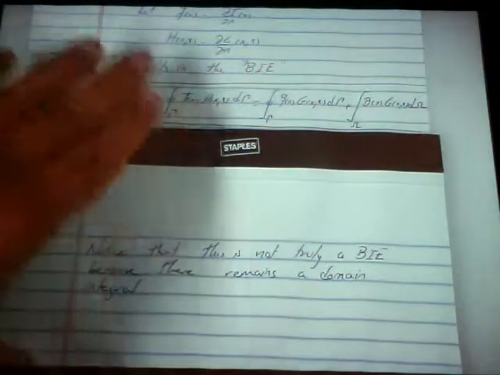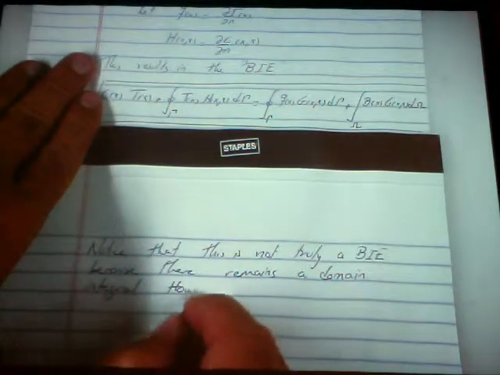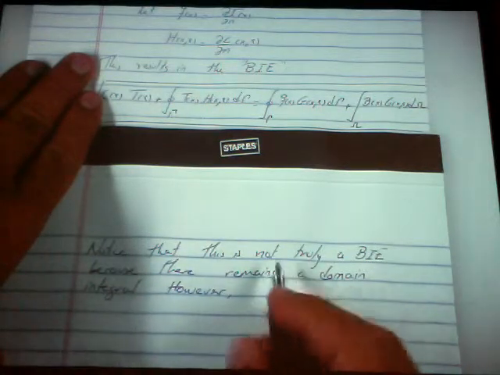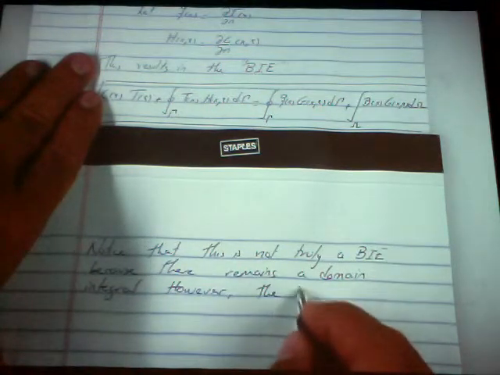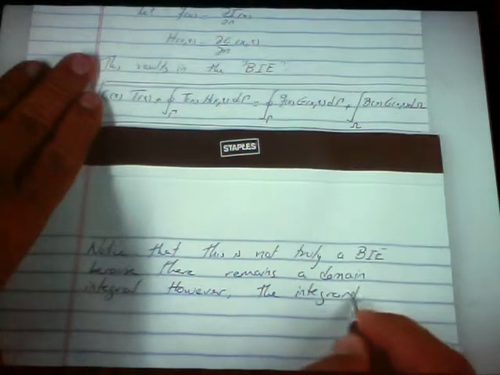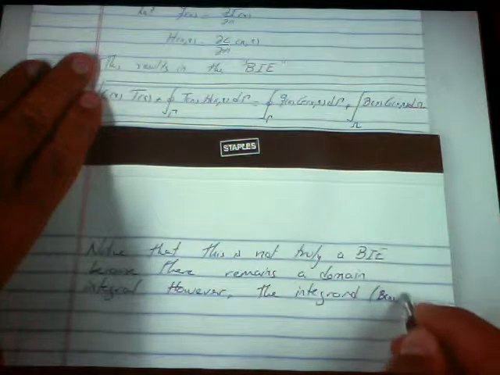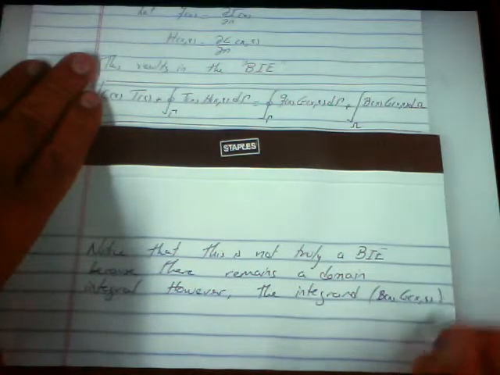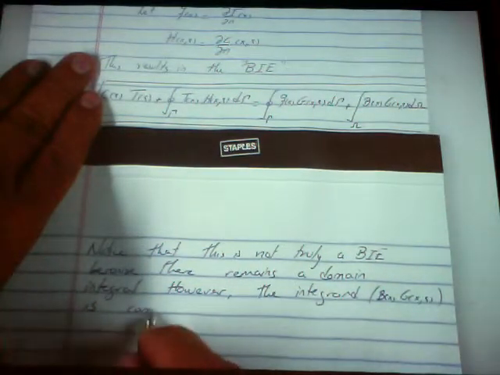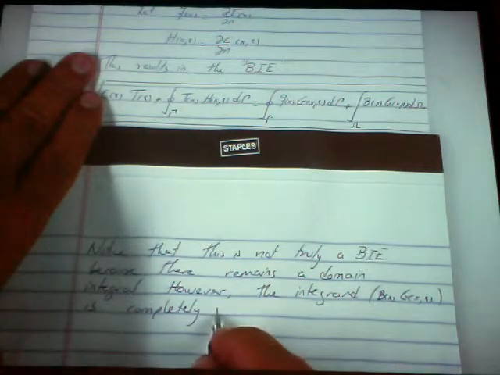However, the integrand, that is b of x or v of x times g of x xi, is completely known.